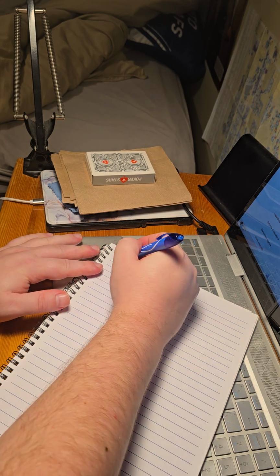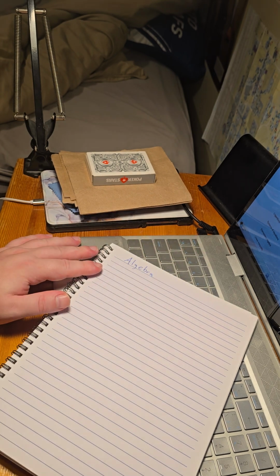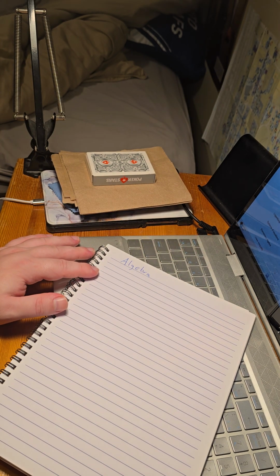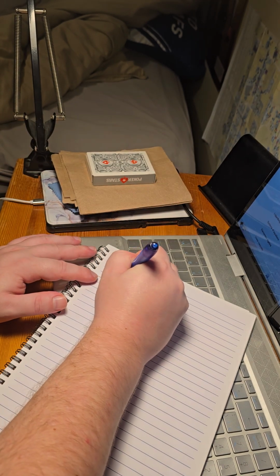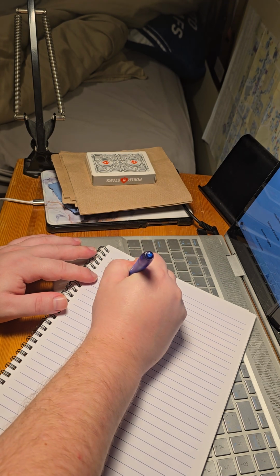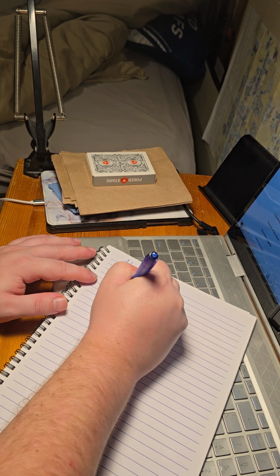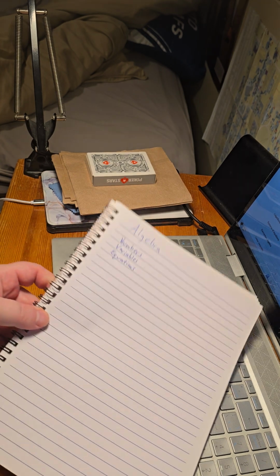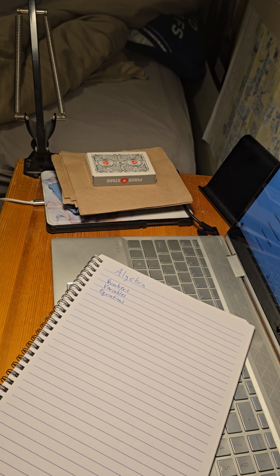So first of all, we have algebra. Now, what does algebra mean? Algebra means numbers, variables, and equations. So, numbers, variables, equations. And what you want to do is then solve these equations.